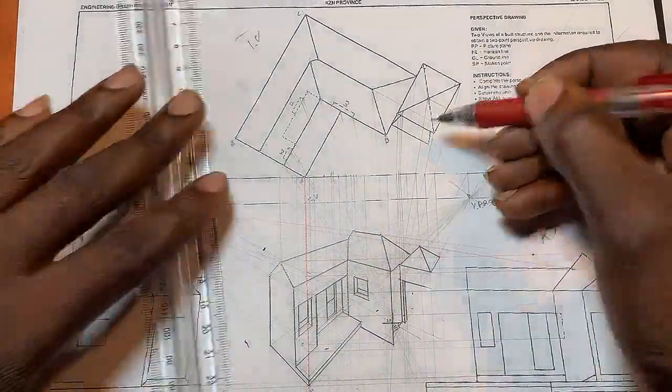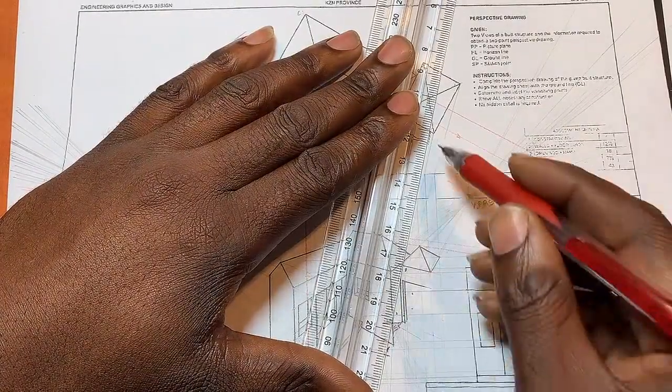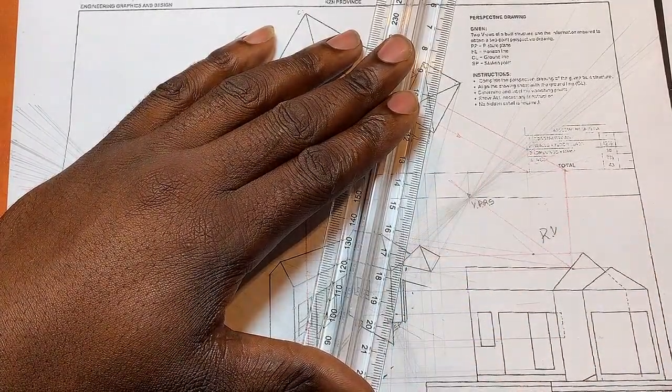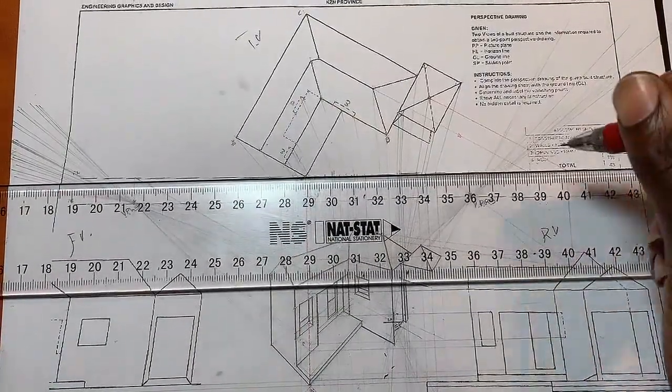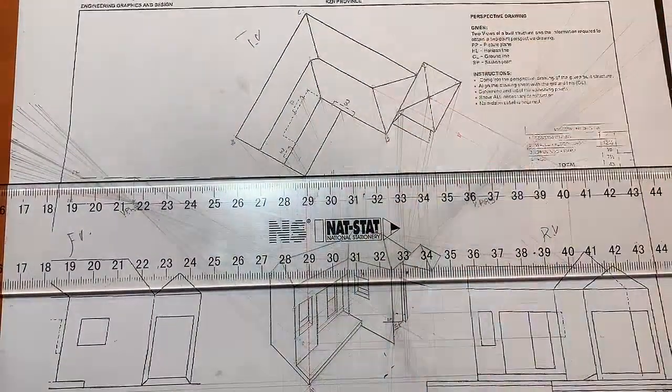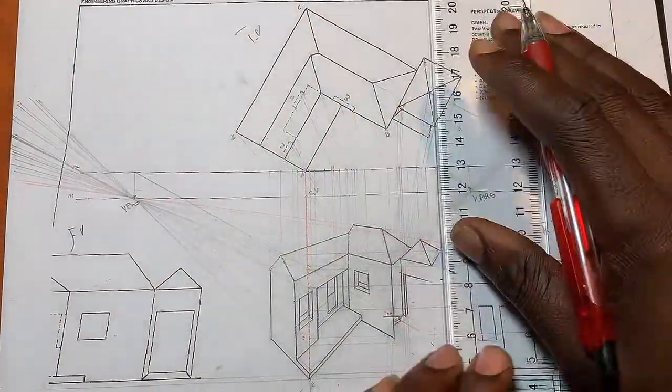Okay. So now take this point. This one. Let's finish up. Take this point to the stationary point. There it goes. Once it touches the picture plane, it's going to go vertically down. Let me see. This is the picture plane. Once it touches the picture plane, vertically down. Indeed.